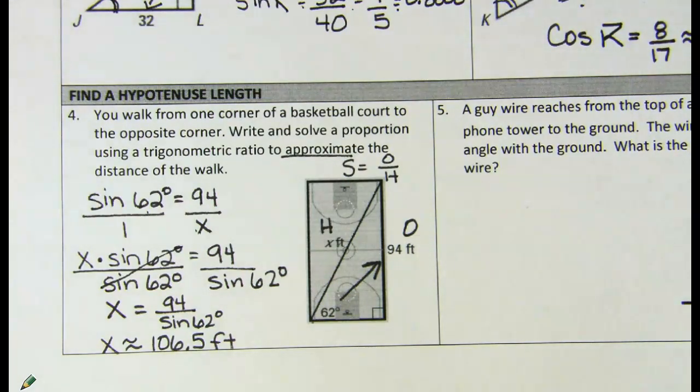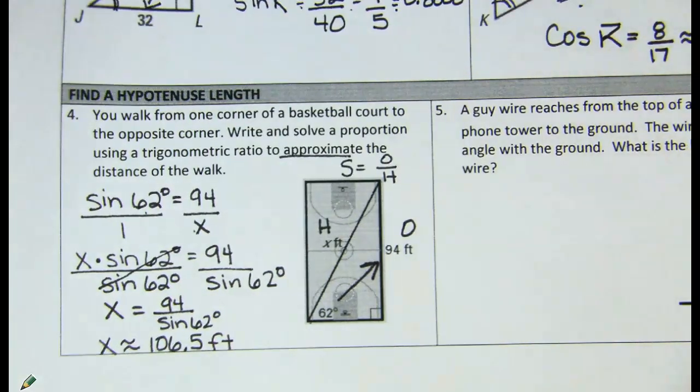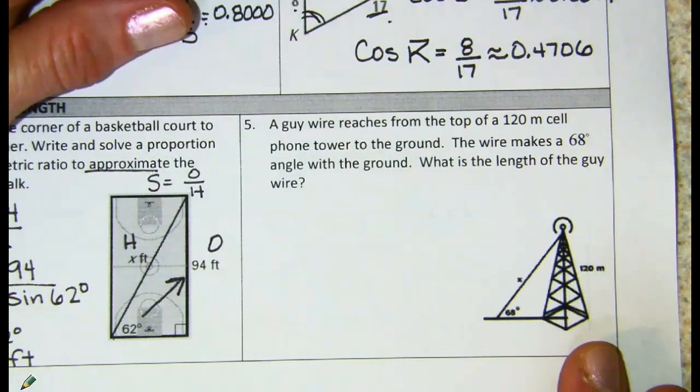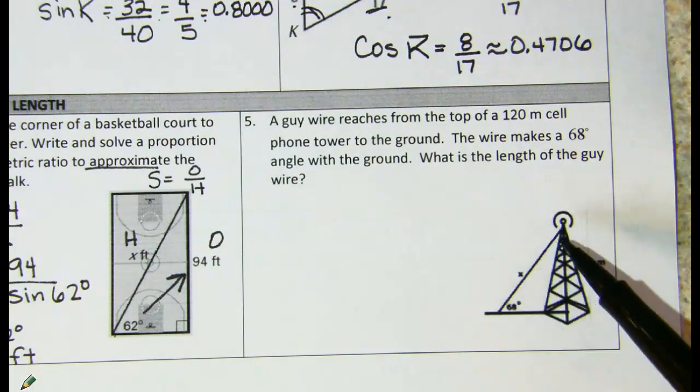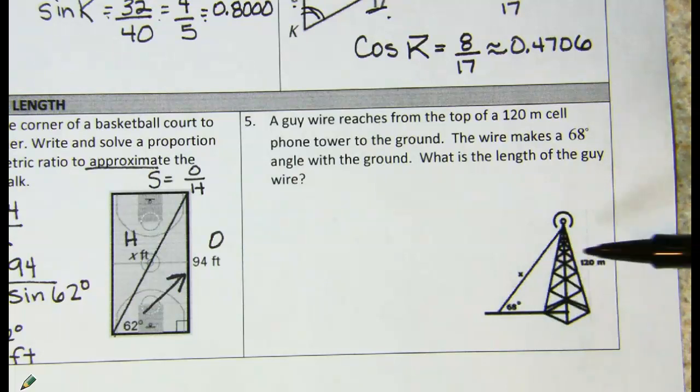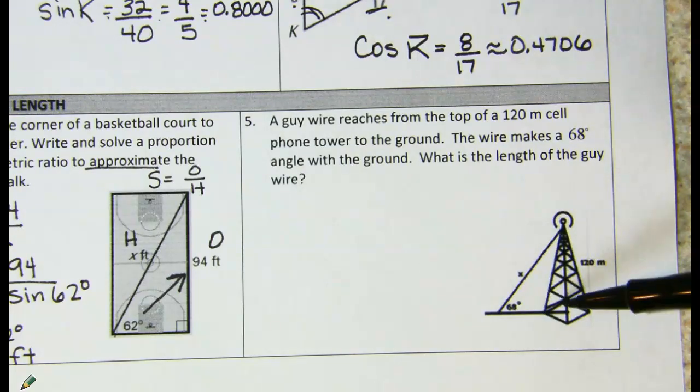So your new task with this lesson is to do what you know how to do, but just know which trigonometric ratio to implement. Okay? Now, moving over to number 5. It says a guy wire, which is this thing right here, reaches from the top of a 120-meter cell phone tower to the ground. The wire makes a 68-degree angle with the ground. What is the length of the guy wire?